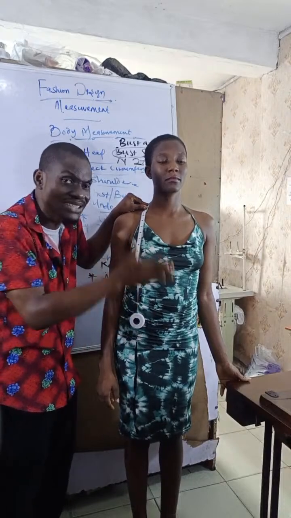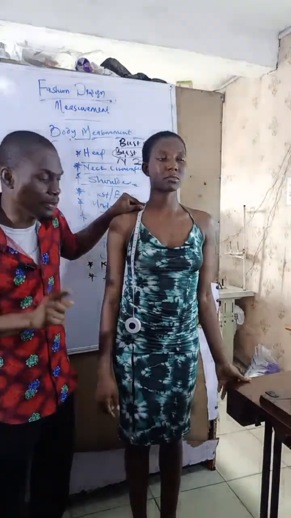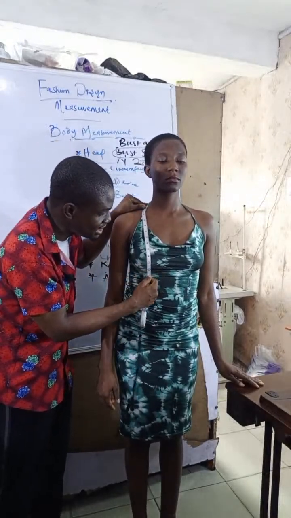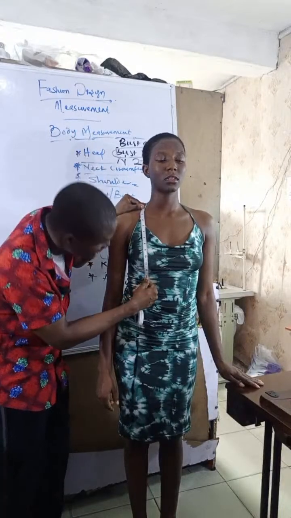Do you understand? That will give you different sizes where the nipple point is supposed to be. But no one's secret is that before you get one measurement, you must use another measurement to get one measurement. Example, we have gotten the bust length, but let's get the under bust length first. The under bust length must pass through the nipple. Are you seeing it? Then get to the under bust.